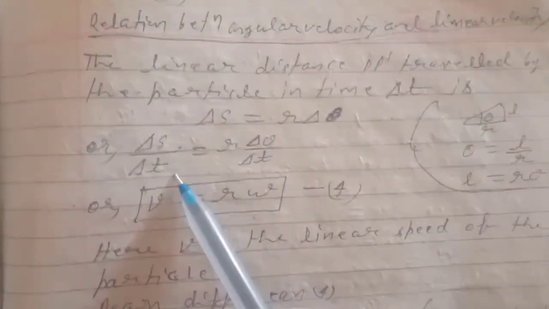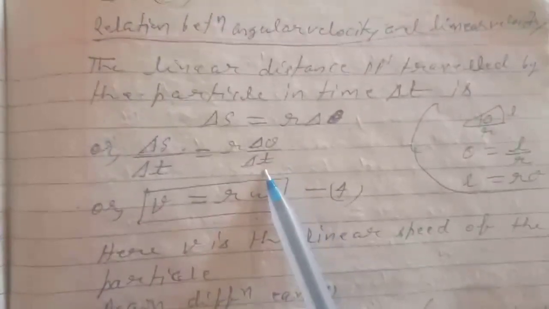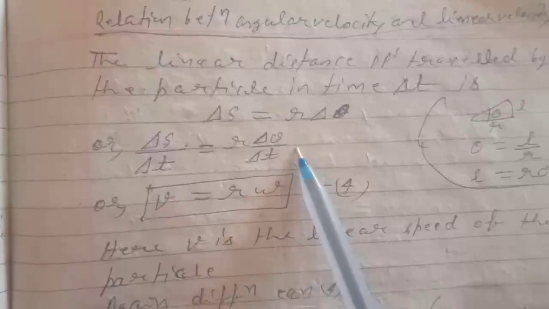So delta s by delta t equals r into delta theta by delta t, where delta s by delta t is the average velocity and delta theta by delta t is the average angular velocity. So v equals r omega. This is the relation between linear velocity, radius, and angular velocity. Here v is the linear speed of the particle.